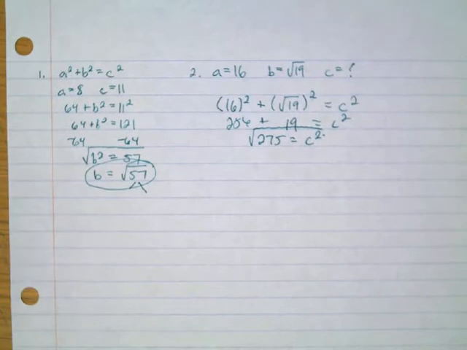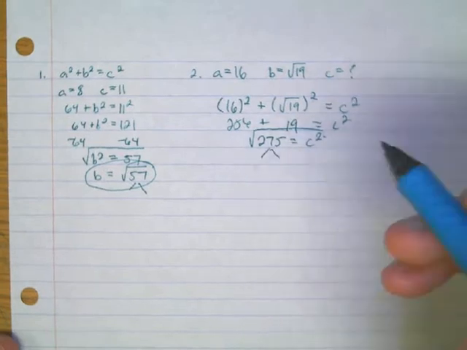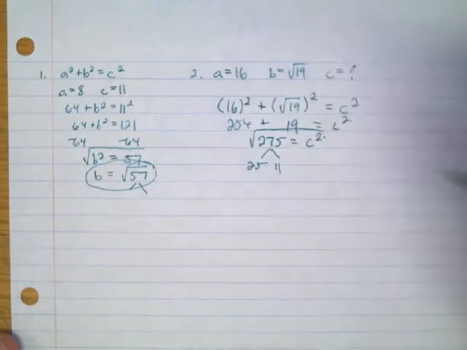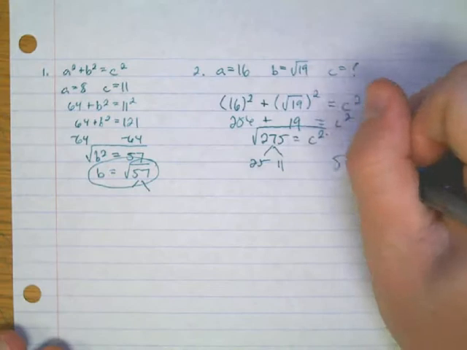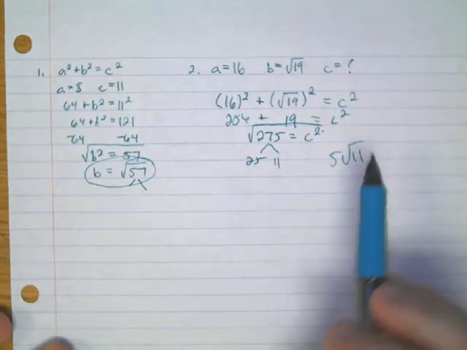We got quarters. 3 quarters makes 75 cents. So obviously 25 goes into it. How many times? 3. 11. You had 75 cents in your head, Ashley. I get you. So we end up with 5 square root of 11, because the 25 is a perfect square of 5.